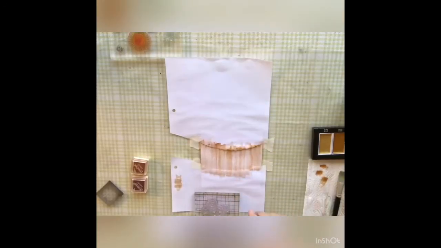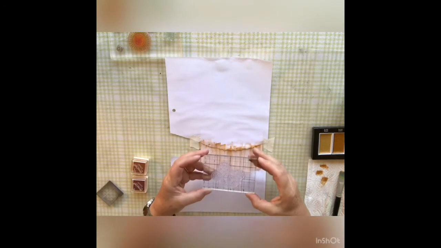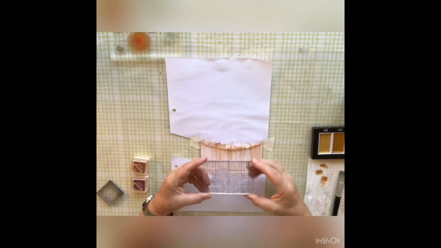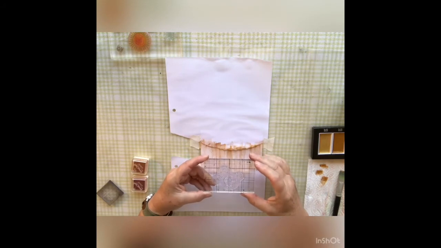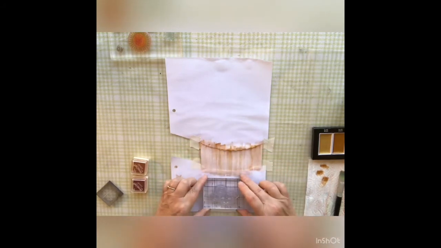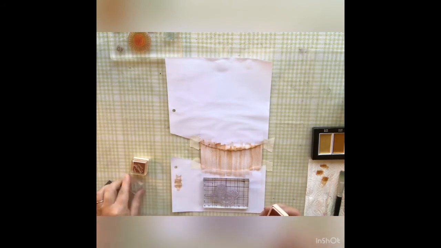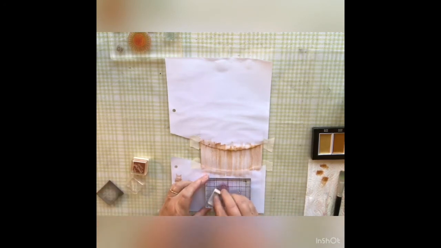So this is now dried enough for me to stamp over, and I'm going to use this interesting stamp that I found just recently of cogs. I think that would work quite well on here. So I'm going to start off with a brick colour.